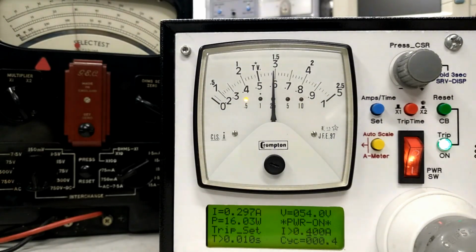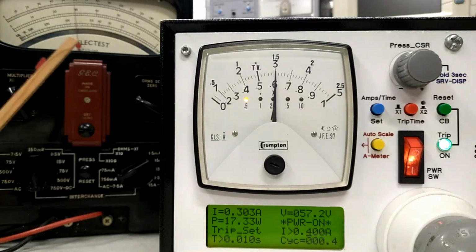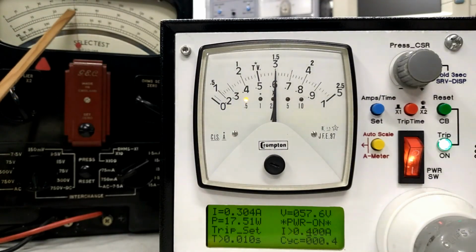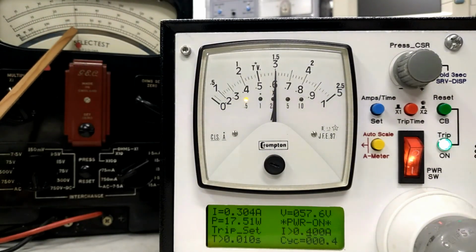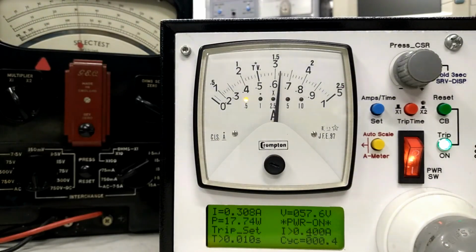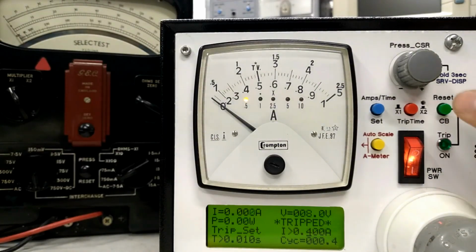So there's 300 milliamps, and also my other analog meter, which is hooked up in series with the load, is saying it's 300 milliamps, and it should trip around the 400. Okay, and there you go, it's tripped.